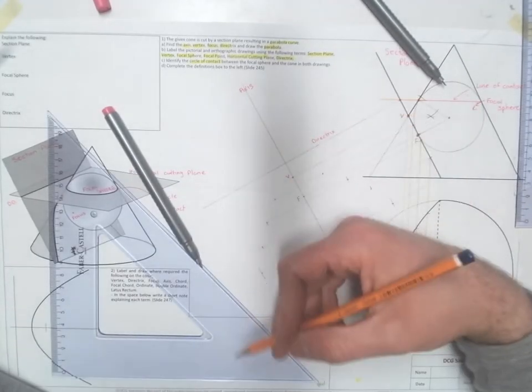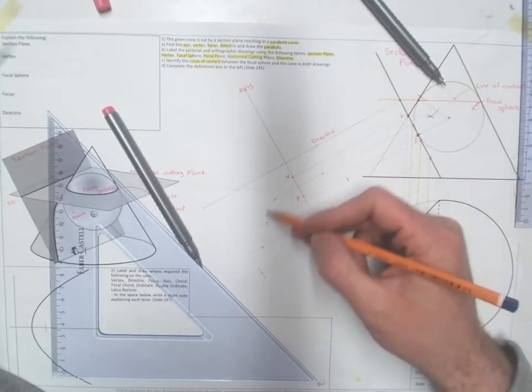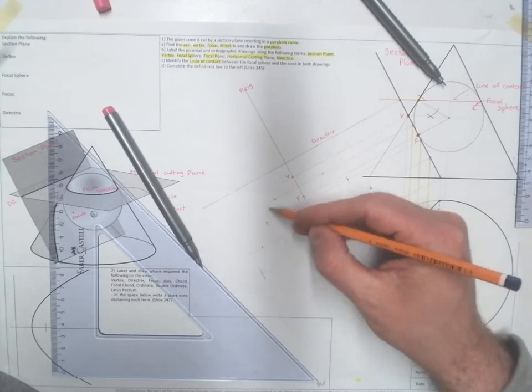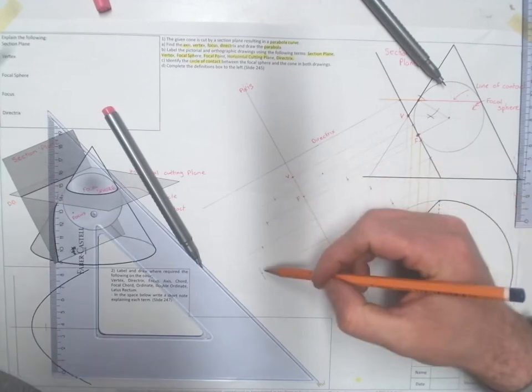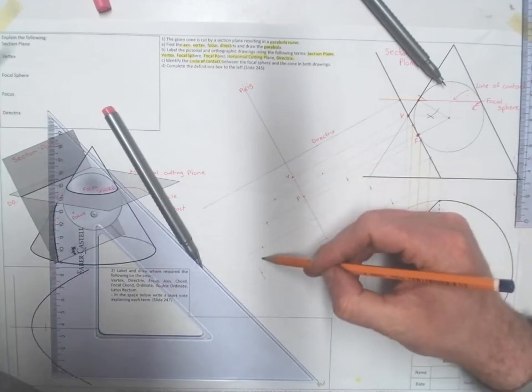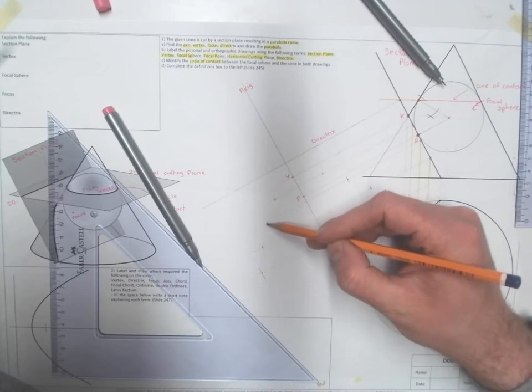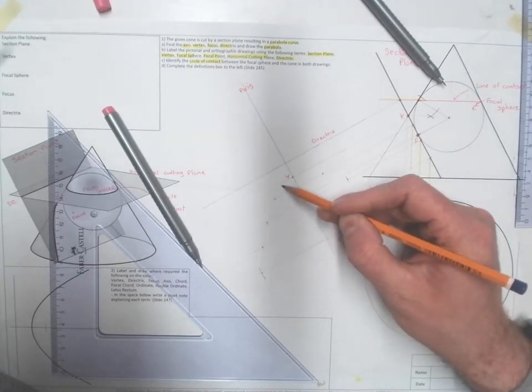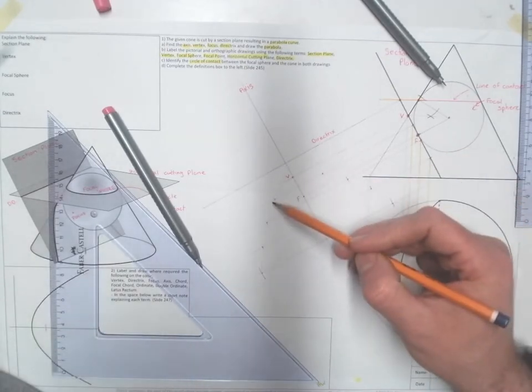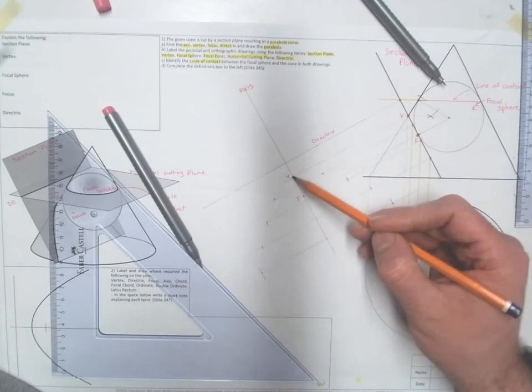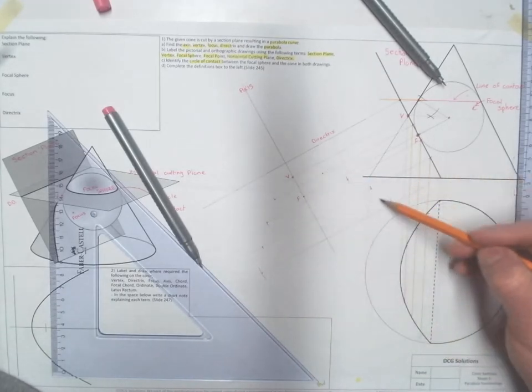Use a natural arc, and this is one thing, having looked at your previous questions, a lot of you need to improve the quality of your curve. So really lightly join the dots. A lot of people's parabolas are kind of coming into a point and starting again, so try having a nice even curve.